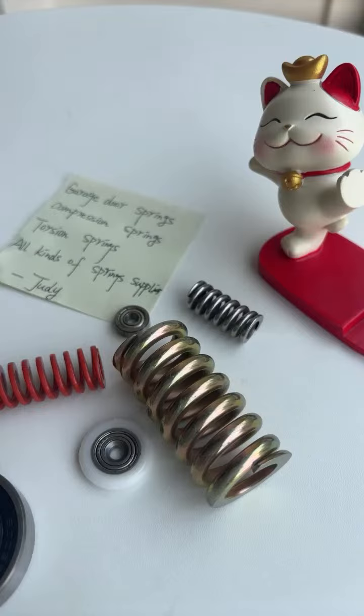Now some basic principles of spring design. There is a principle of spring design known as Hooke's law, which relates to load and deflection. Essentially, Hooke's law states that a restoring force due to a spring is proportional to the distance the spring is deflected and acts in the opposite direction.